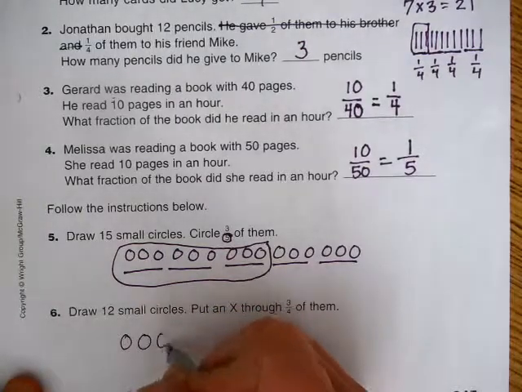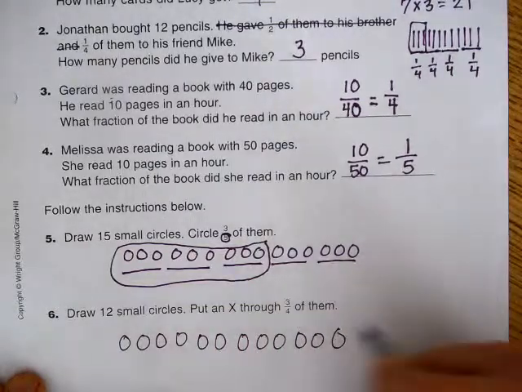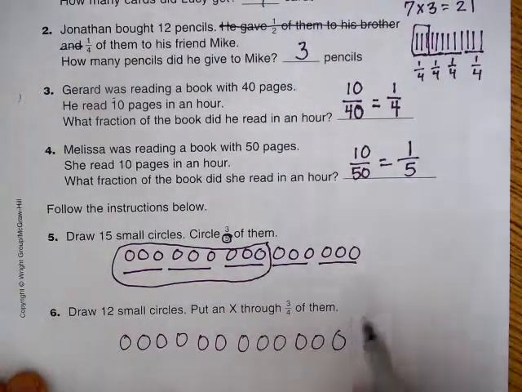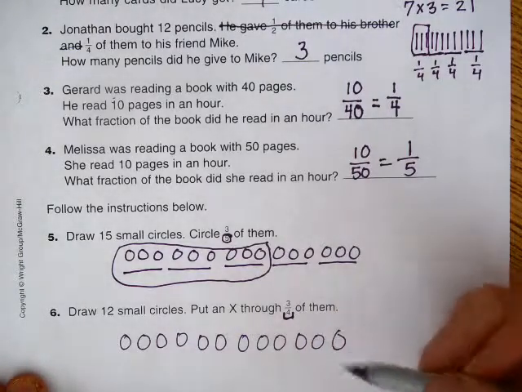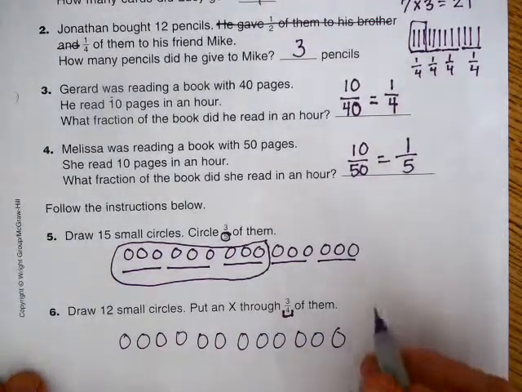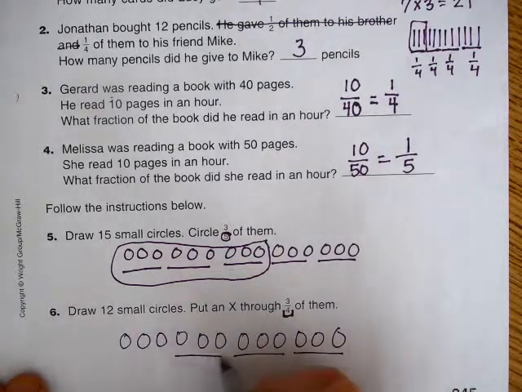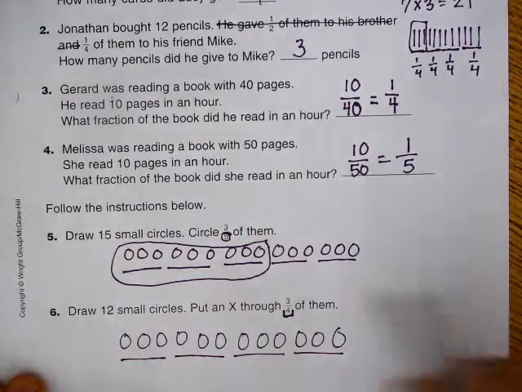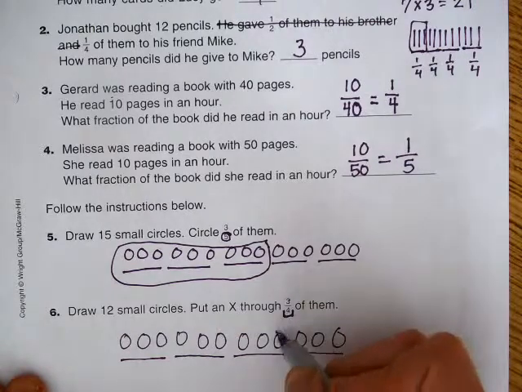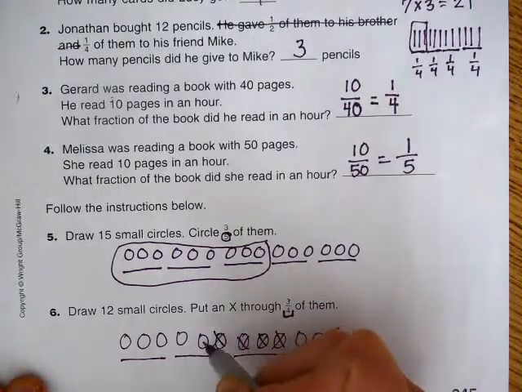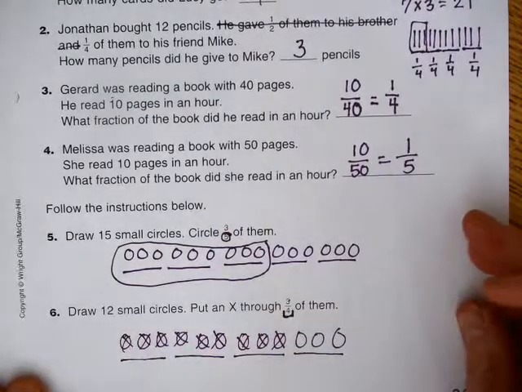1, 2, 3, 4, 5, 6, 7, 8, 9, 10, 11, 12. Put an X through 3/4 of them. So I need to make 4 groups. This bottom number, this denominator, tells me I need 4 groups. So how many is going to go in each group? Well, if I'm going to make 4 groups, I need 3 in each group because they have to be equal. Then I have to put an X through 3 out of 4 of those groups. So group 1, group 2, and group 3. You should have an X through 9 of those small circles.